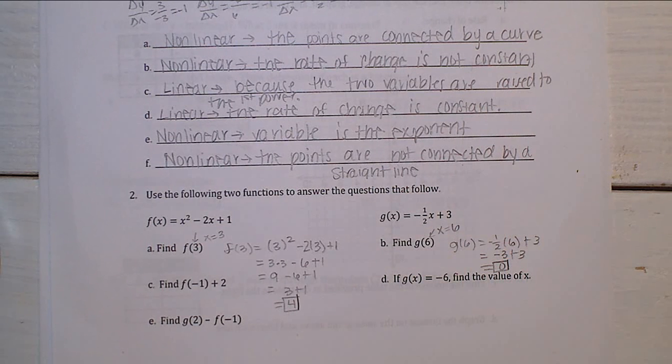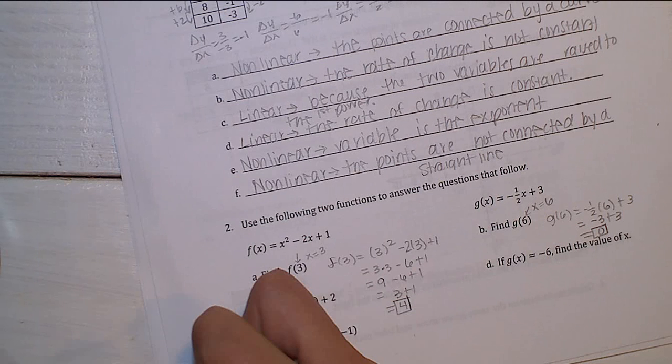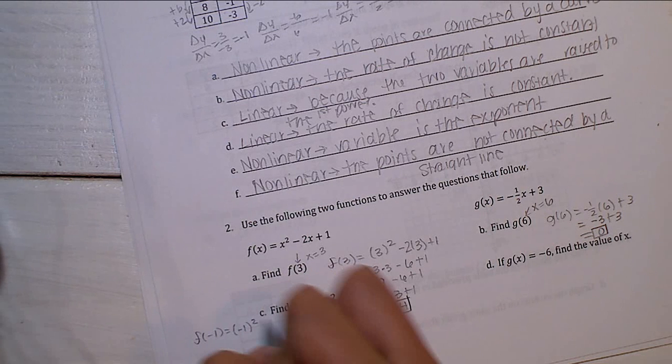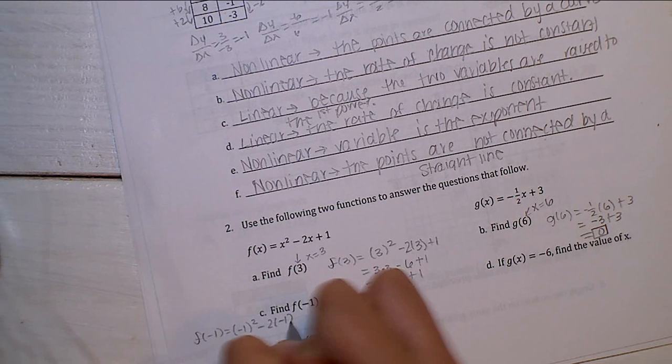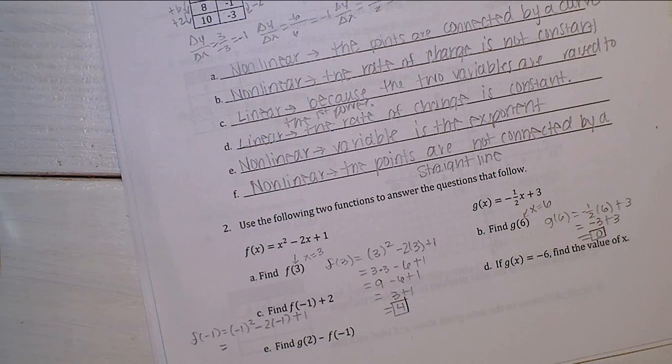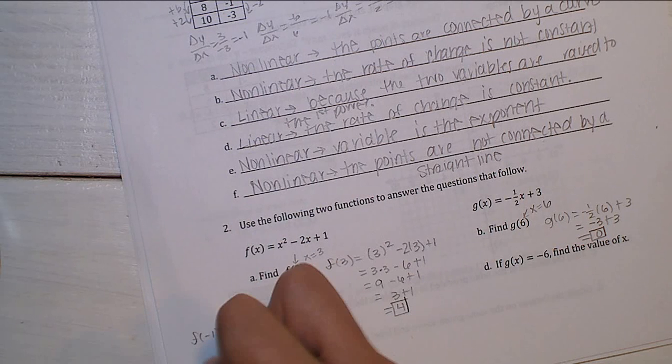Letter C here is telling you to find f of -1, input -1 for x, and then add 2 to your final answer. So first you find f of -1. Make sure you're putting parentheses around the number as you substitute it in, because -1 times -1 in parentheses is different than having that negative outside of the parentheses, especially when you go to plug it in your calculator.